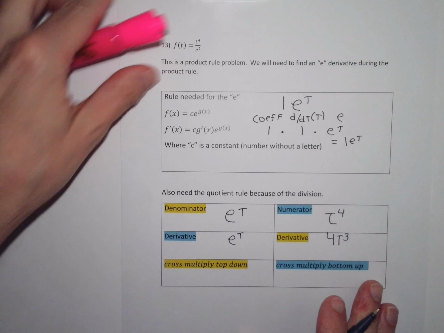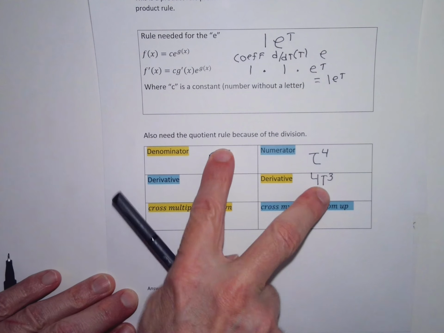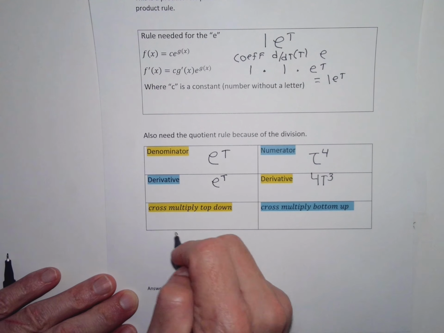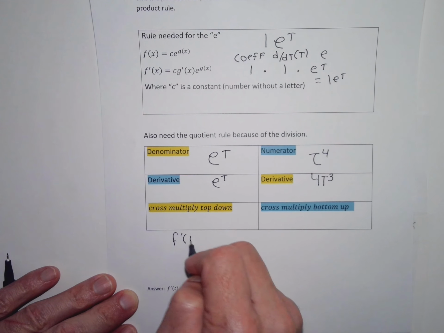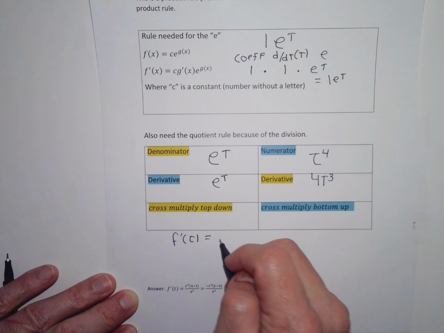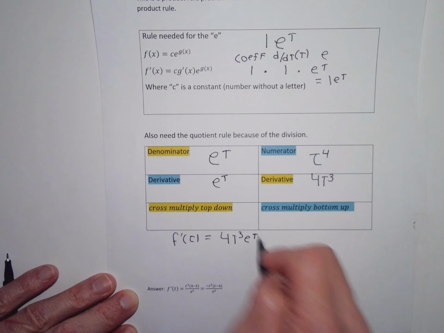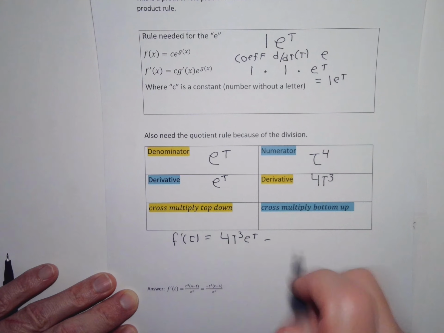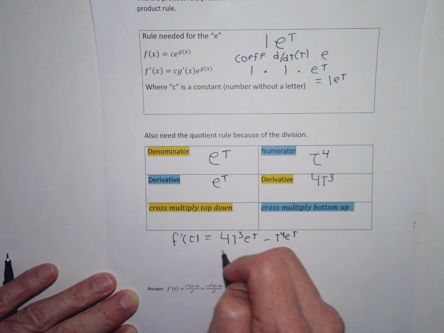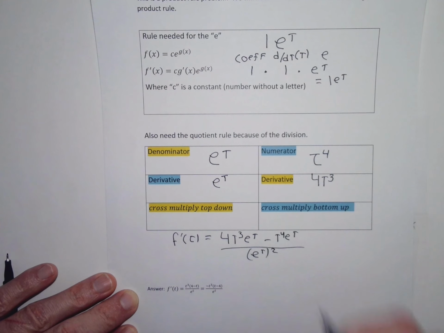Now I'm going to cross multiply, put a minus between, and make my denominator. So cross multiply, minus between, do the denominator squared. So the derivative, f prime of t equals, when I cross multiply this way, I'd probably write it as 4t cubed times e to the t. And when I cross multiply this way, I'd probably write it as t to the fourth times e to the t, all over the denominator, which is e to the t squared.